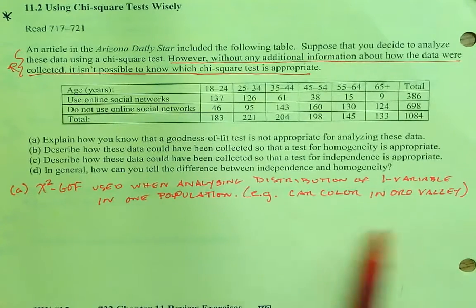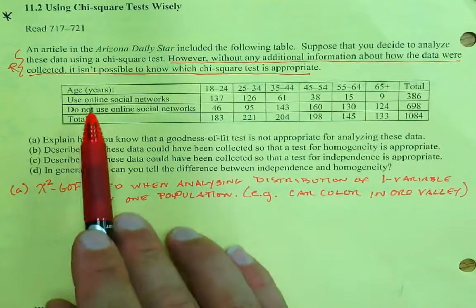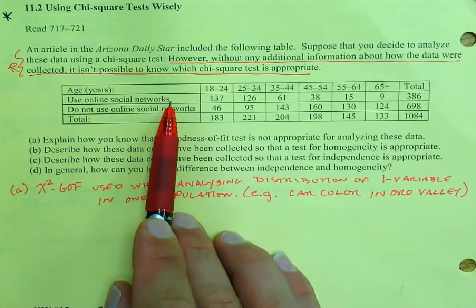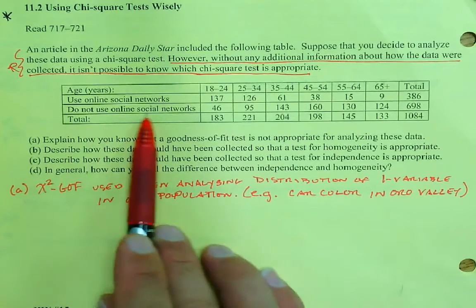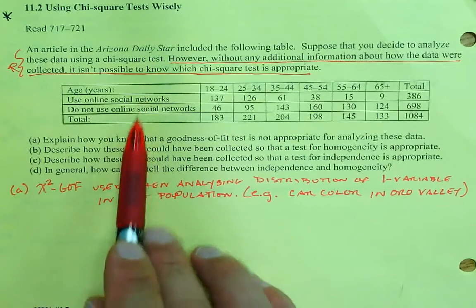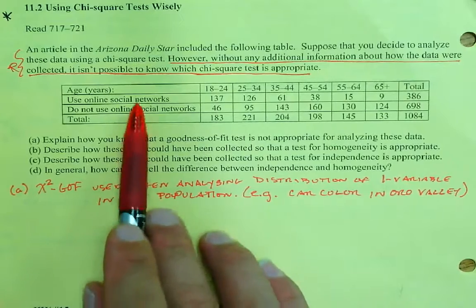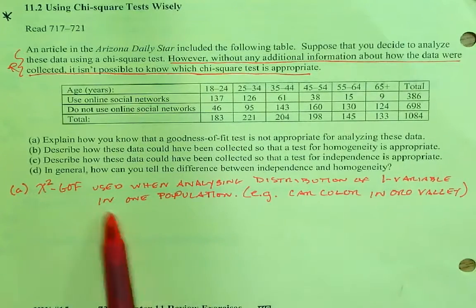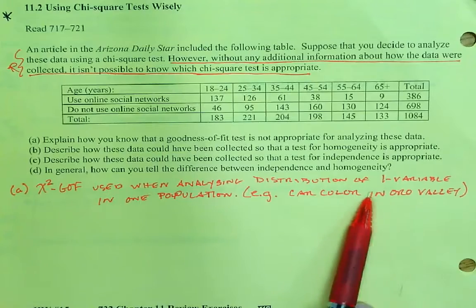Here, we could either be talking about those that use online social networks or those that do not use online social networks. But we cannot do a chi-squared goodness of fit when we're looking at both of them together. And the distribution of the chi-squared goodness of fit is to some standard.